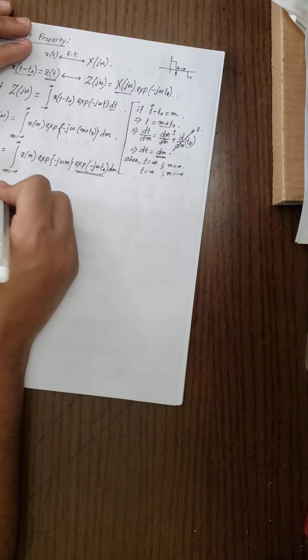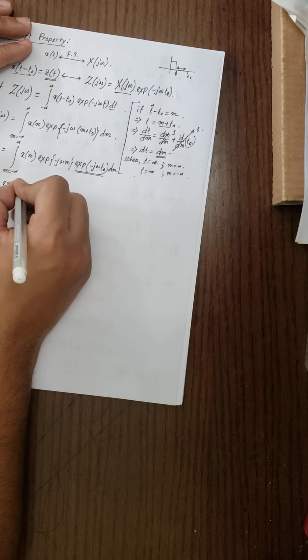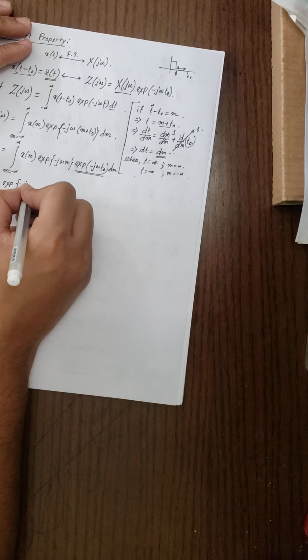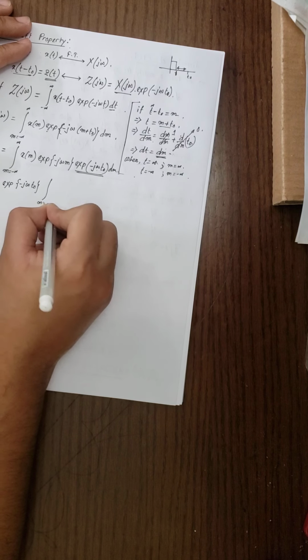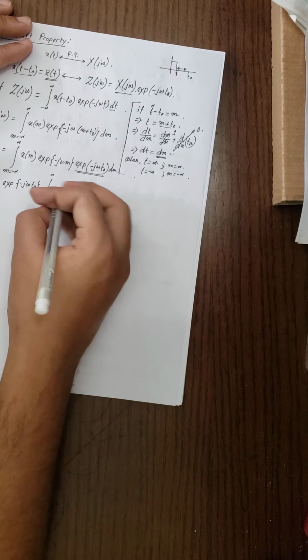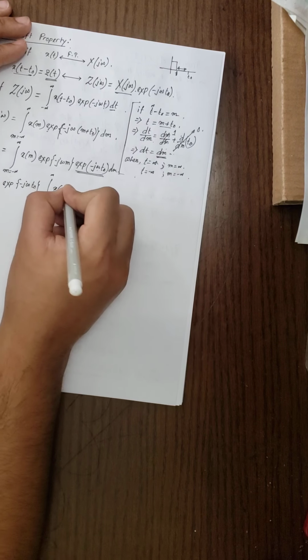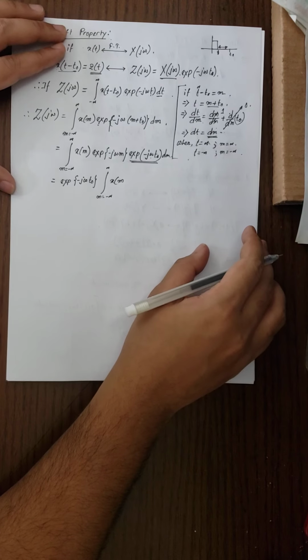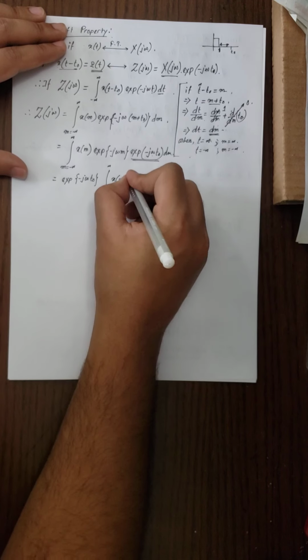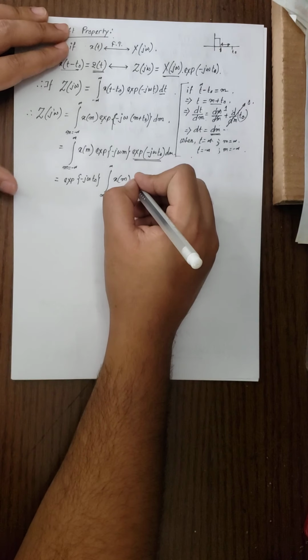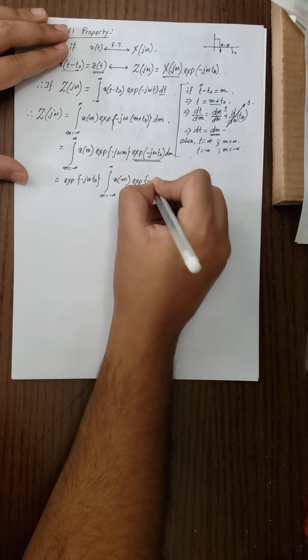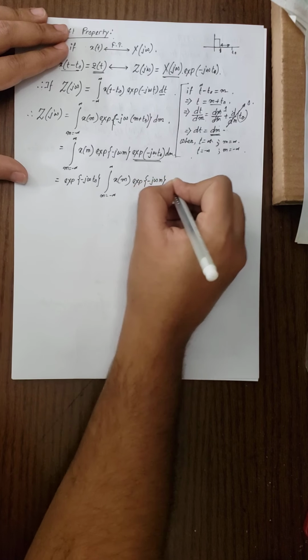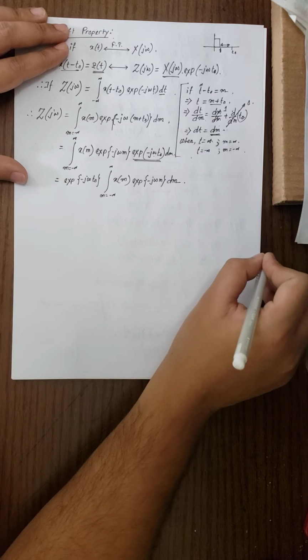So we can take this value out of the integral, and this becomes e to the power minus j omega t naught times the integral from minus infinity to infinity of x of m e to the power minus j omega m dm.